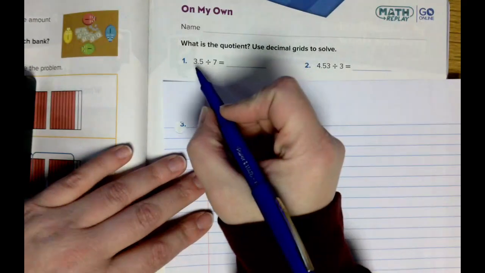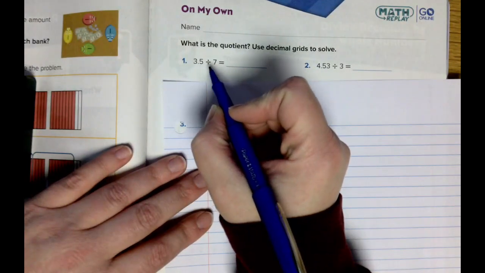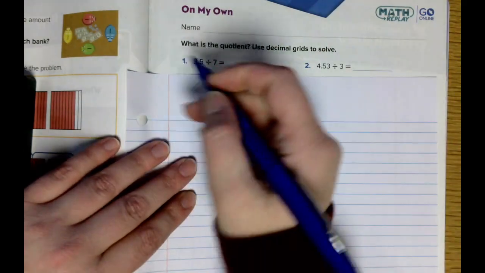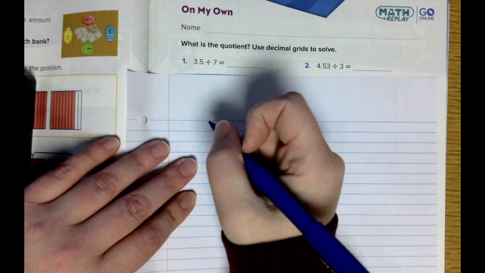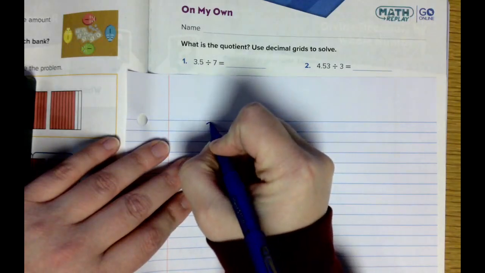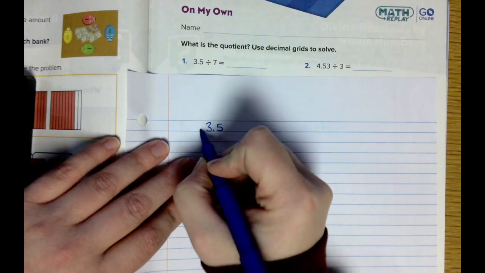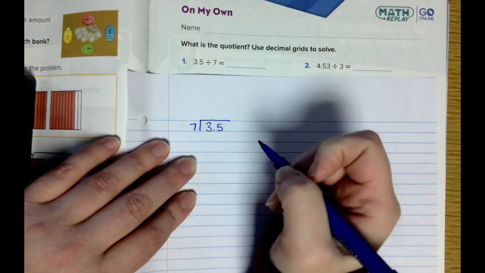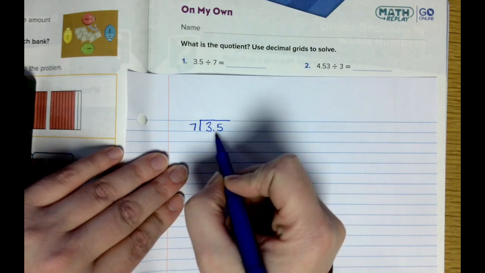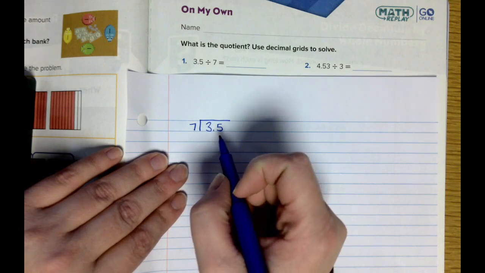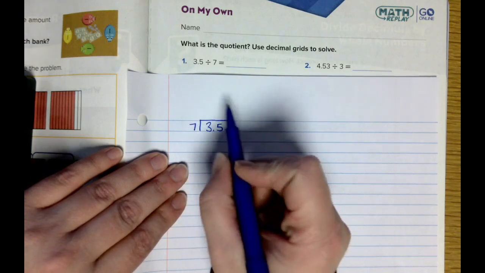If you look in your book now on page 13, you can see that the first one is 3 and 5/10 divided by 7. So what we would do is set this up in the house division sign. I would put 3.5, because that's what's being divided, and divide by 7. In this case, we have a decimal being divided by a whole number. We have seen this a few times in our daily math already. It's very easy to do.